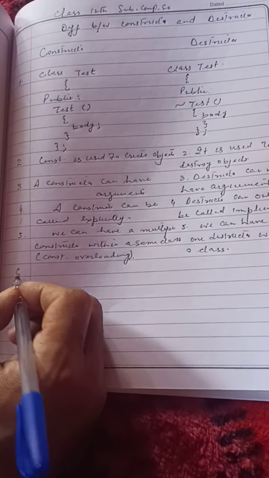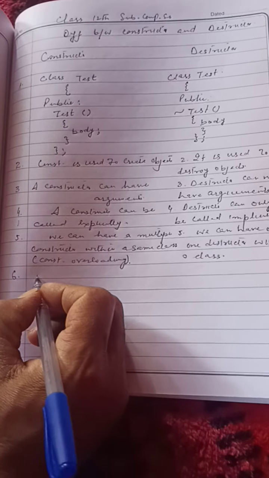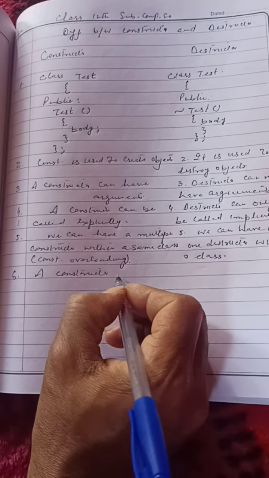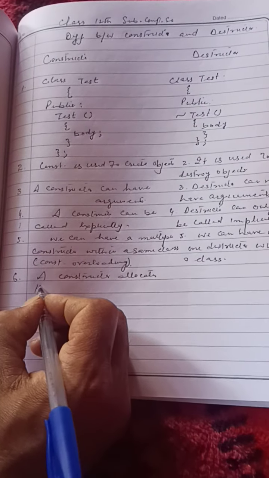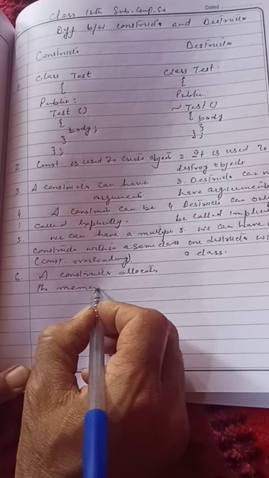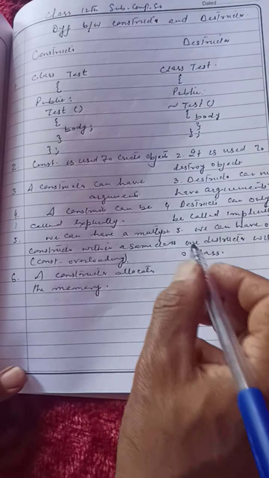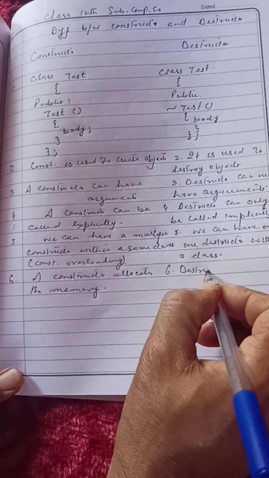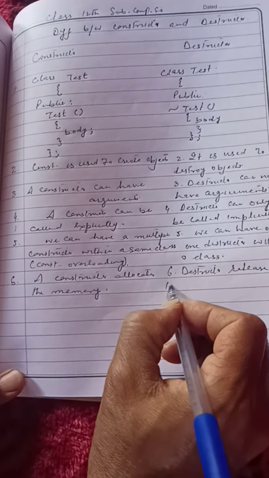The next one, sixth point is here. A constructor allocates the memory, while a destructor releases the memory.